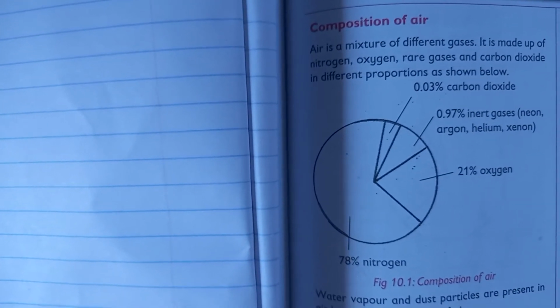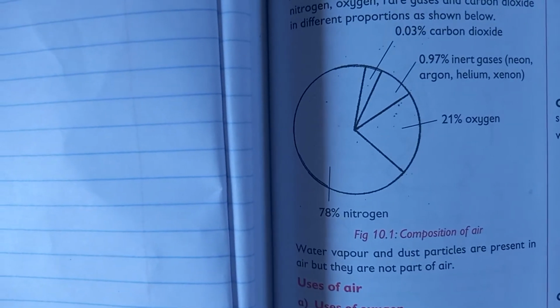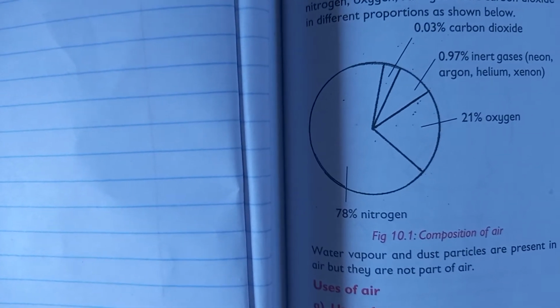There are other components that are found in air that keep on varying depending on the atmosphere. This is water vapor and dust. We normally say that water vapor and dust particles are present in air, but they are not part of the air, and they keep on varying from one area to another.